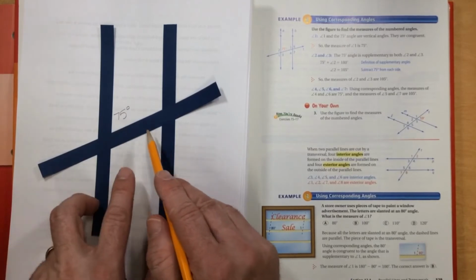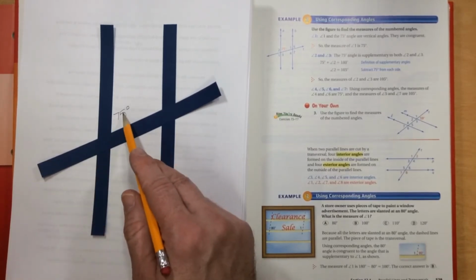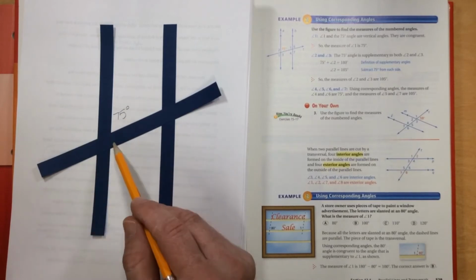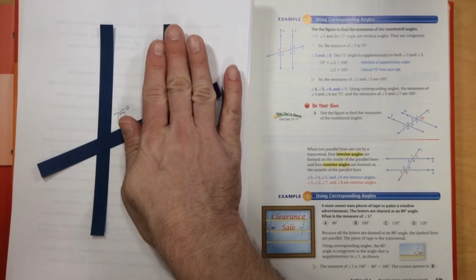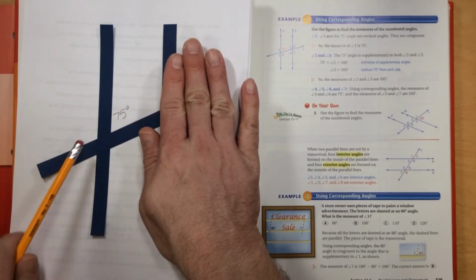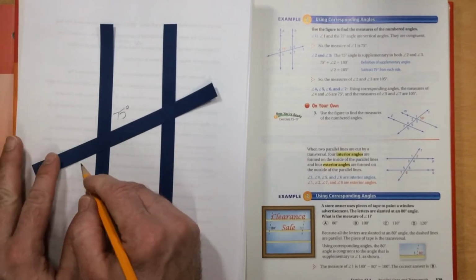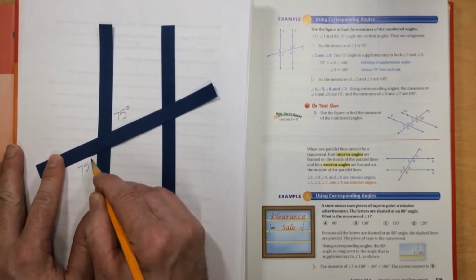Well, I know right away that this is also 75 because these are vertical angles. And remember, vertical angles, you can ignore this line right now, but vertical angles, when two lines intersect, are across from each other and they are congruent. So this is also 75 degrees.